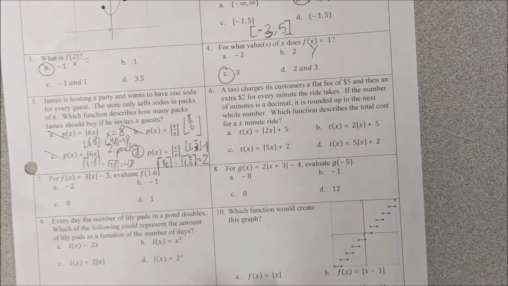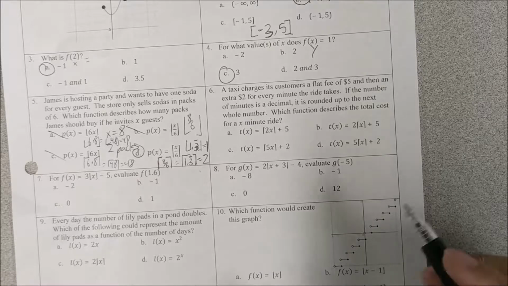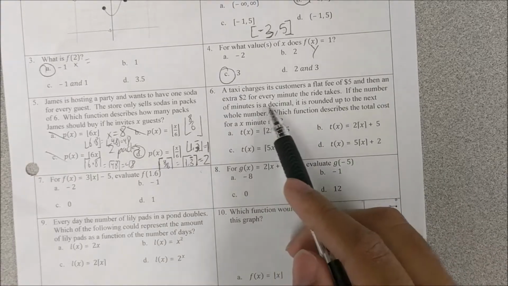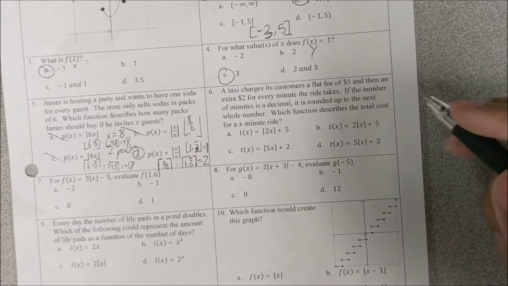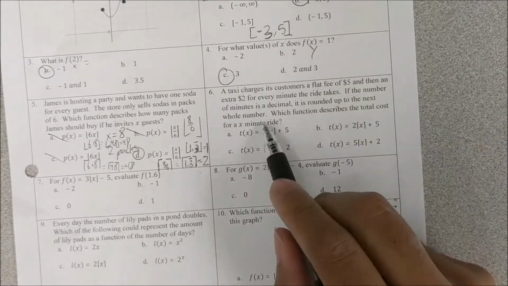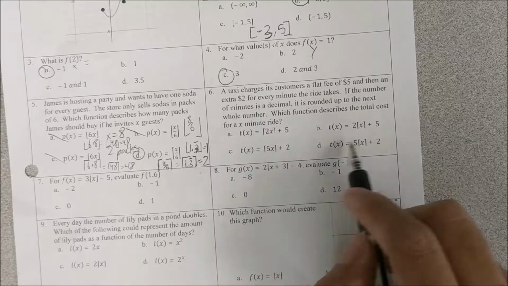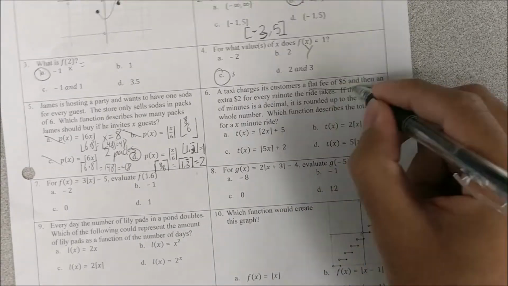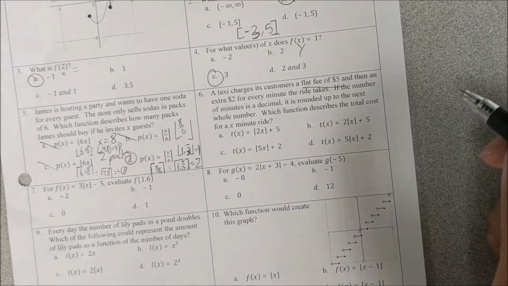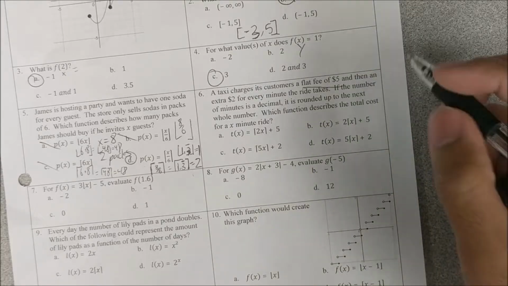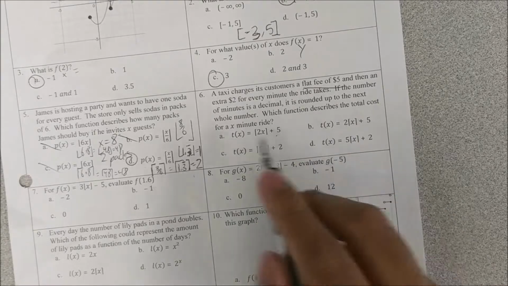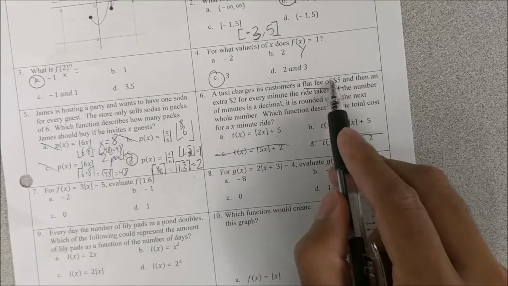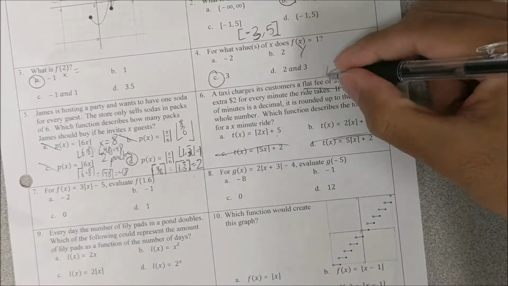Okay, taxi charges customers flat fee of $5 and then $2 per minute. And if the number of minutes is a decimal, it's rounded up to the next whole number. Okay, so rounded up, it's definitely ceiling, but these are all ceiling. So flat fee of $5, that means that $5 happens a single time. It doesn't depend how many minutes. So it's either going to be A or B, because this tells me the y-intercept, or B, is 5.